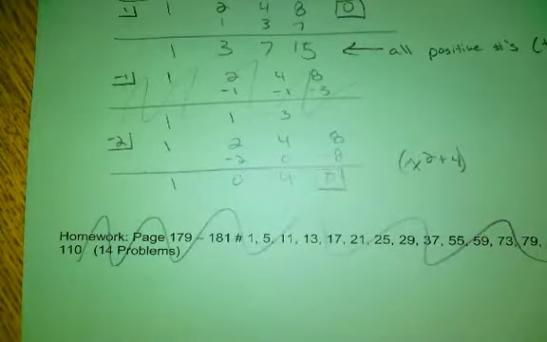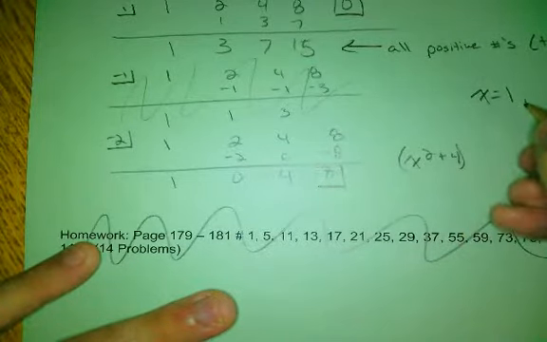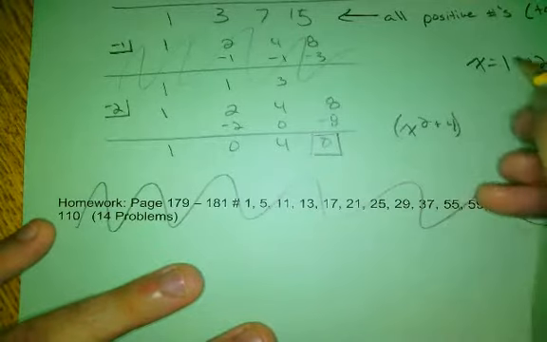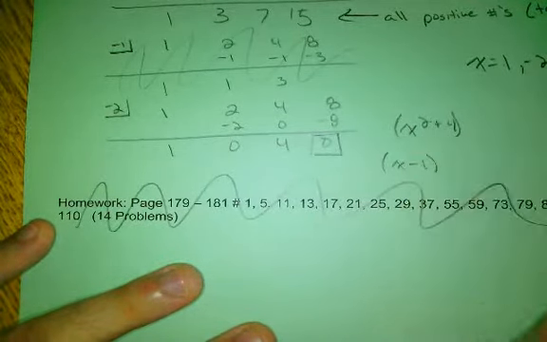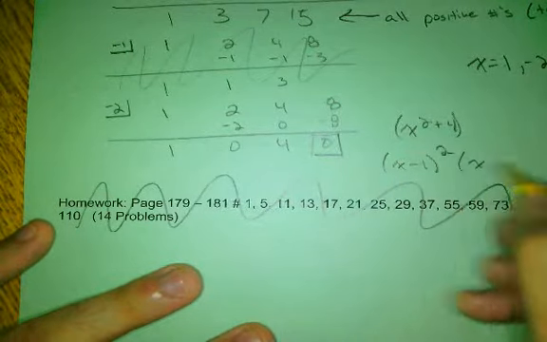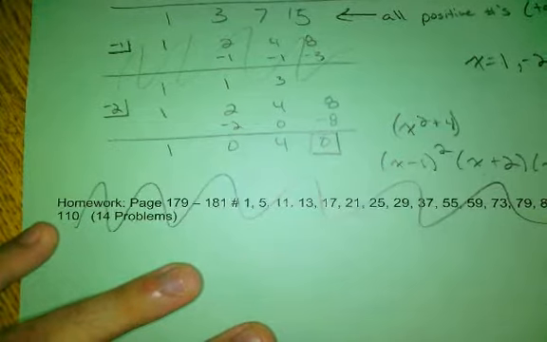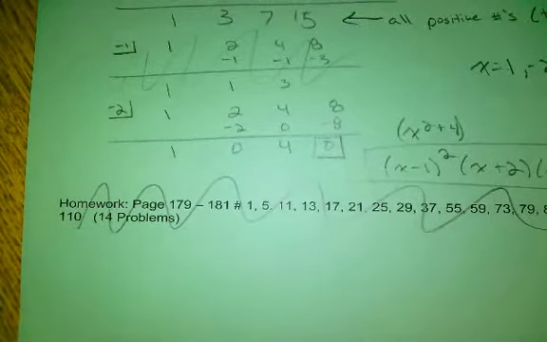Can I factor that anymore? So what are my zeros? X equals 1 and -2. Write these as linear factors. So what's the factor for 1? X minus 1. How many did we have? We had 2 of them. Then we had x plus 2. And then we had left over an x squared plus 4. These are my product of linear factors. You all understand? Good.